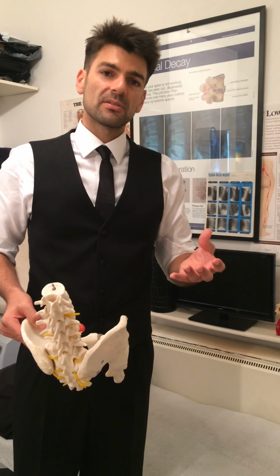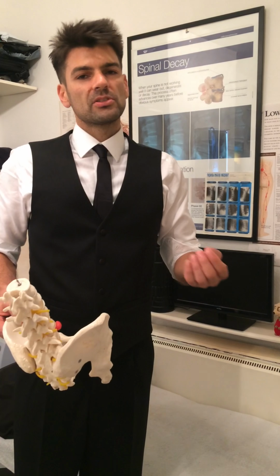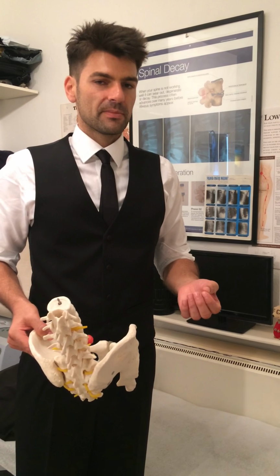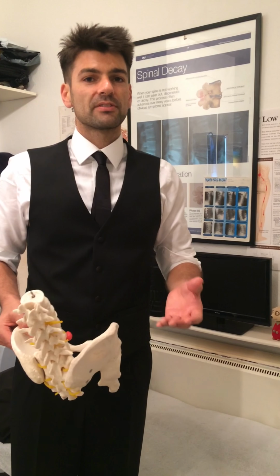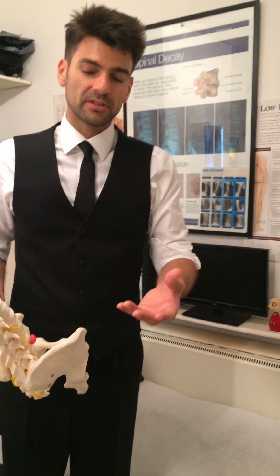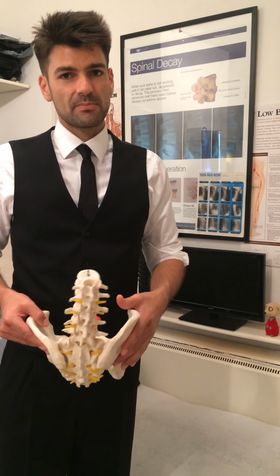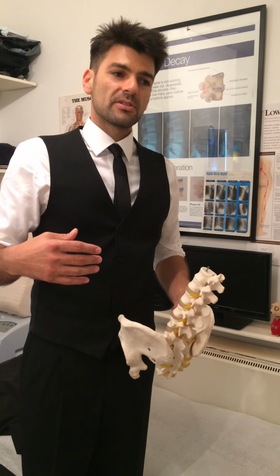We check sensation, make sure that that's the same bilaterally, upper and lower extremities. We check for other pathological reflexes. Then we move into orthopedic testing, specific tests to help us evaluate and confirm what we've learnt from history and through observation and through testing of reflexes, muscles and sensation. Once we've done that, we'll come to the diagnosis part.